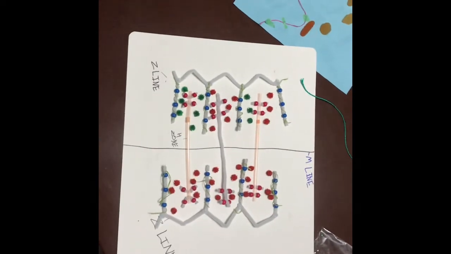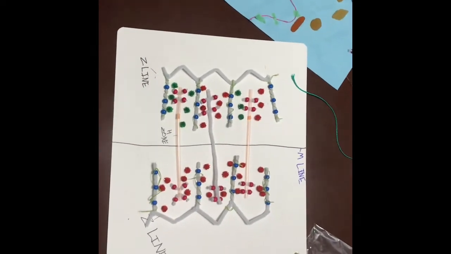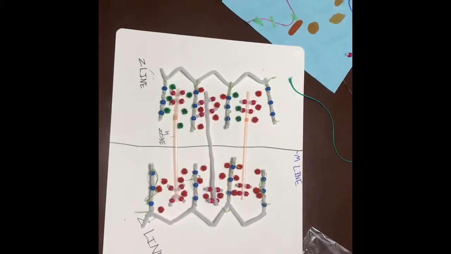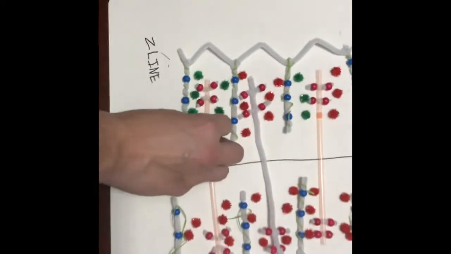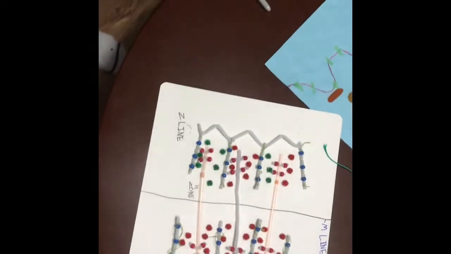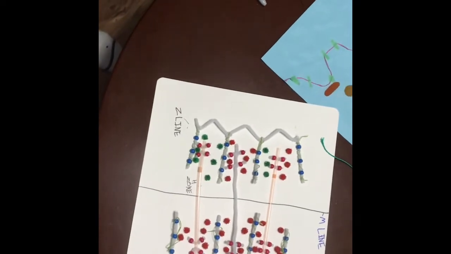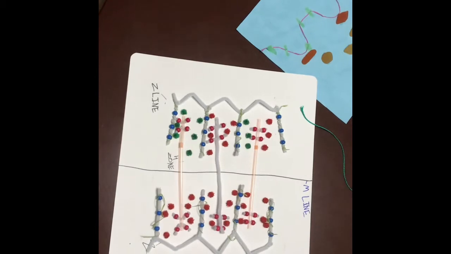This action happens when the bonded ATP is hydrolyzed into ADP and an inorganic phosphate. This causes the myosin heads to extend and attach to a binding site on actin, forming a cross bridge.